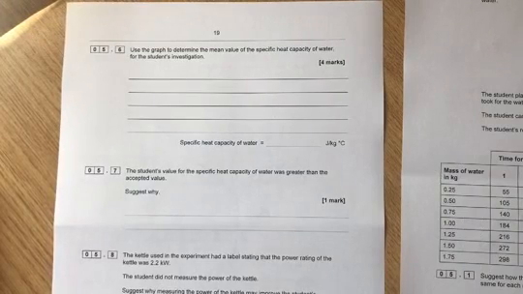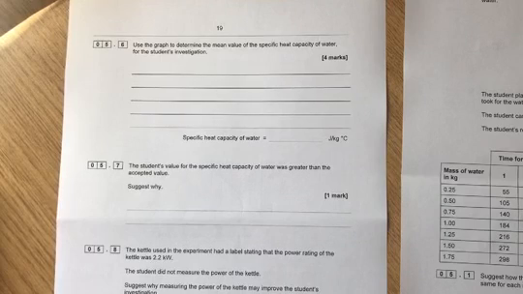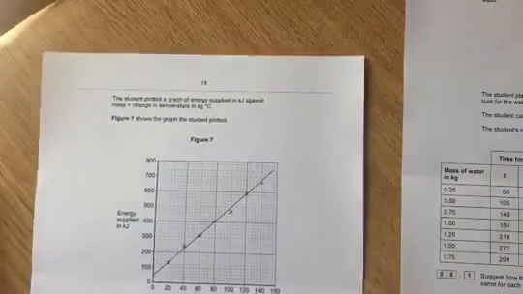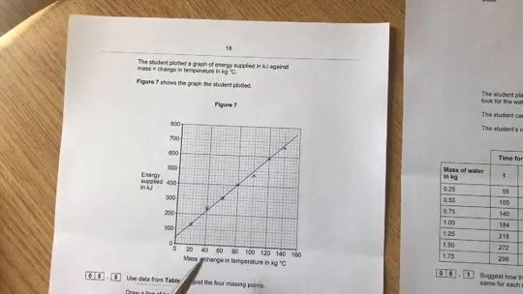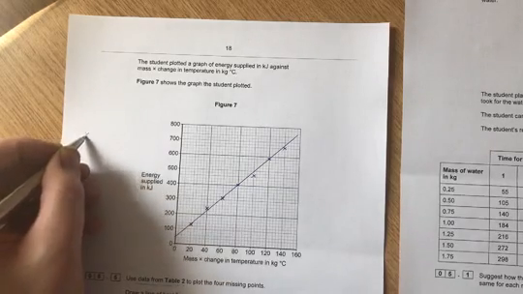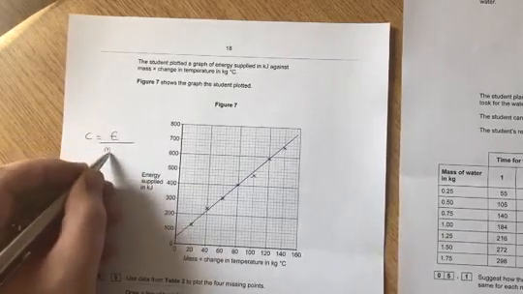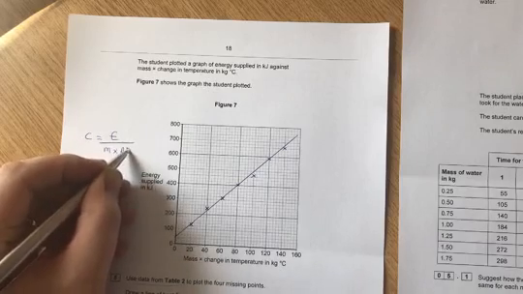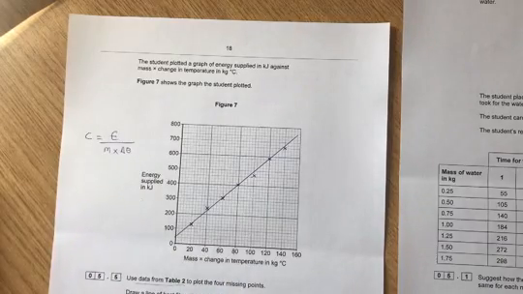So 5.6 is quite a tough question. You have to use the graph now to determine the mean value of the specific heat capacity of water for the student's investigation. For this, you need to use the gradient of the line of best fit you've just drawn. You will see if we look back at the graph that we've got energy against mass times change in temperature. Now, from the specific heat capacity equation, the specific heat capacity is equal to energy divided by the mass times the change in temperature. So the gradient should give us the actual specific heat capacity.